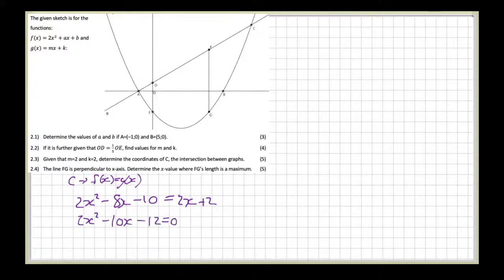Remember, you are allowed to use the quadratic formula if you want to. I'm just going to skip a step for the sake of making it easy. So you factorize this into 2 brackets. I'm sorry if I'm skipping a step and you are getting a bit freaked out. (x minus 6)(x plus 1). Please try it yourself first. Therefore, x is equal to 6 or x is equal to negative 1.